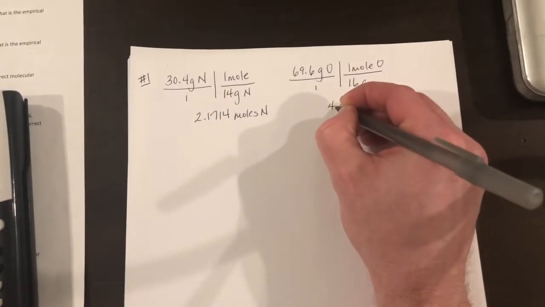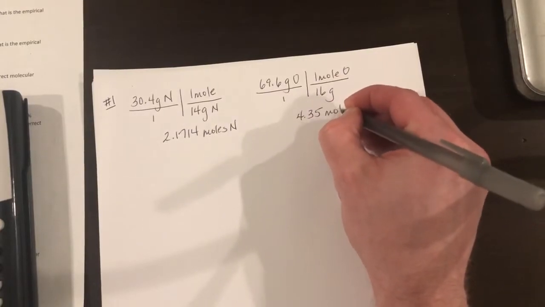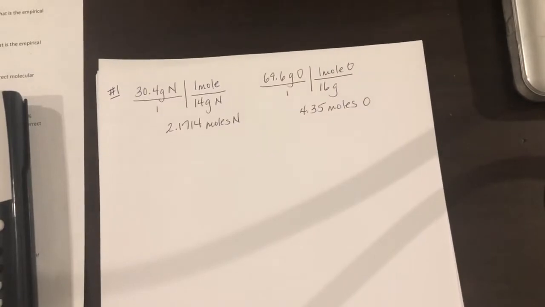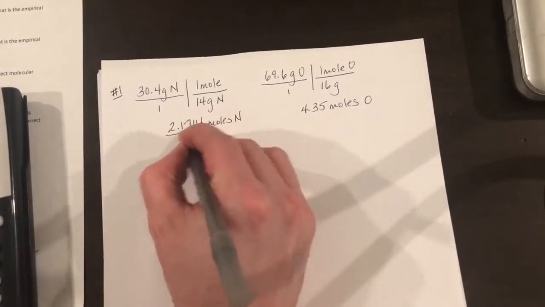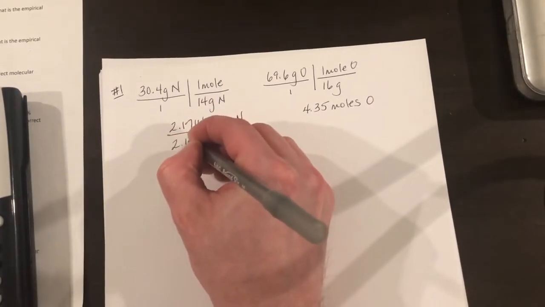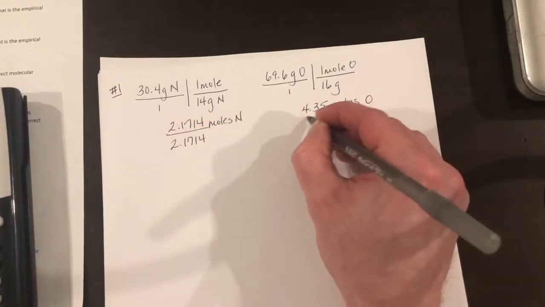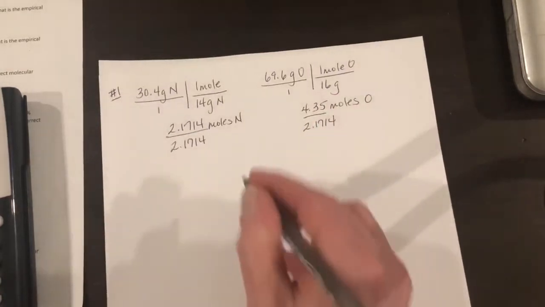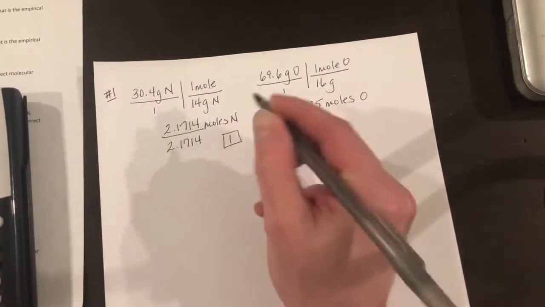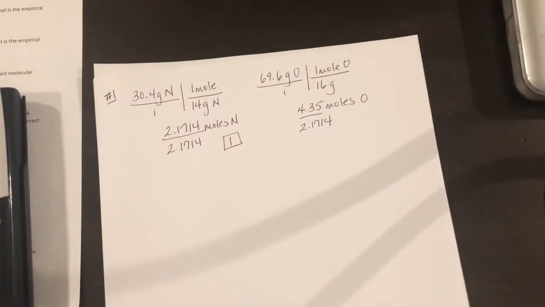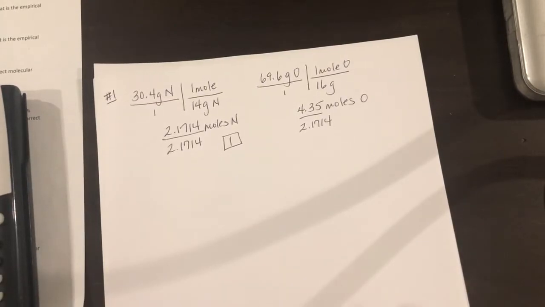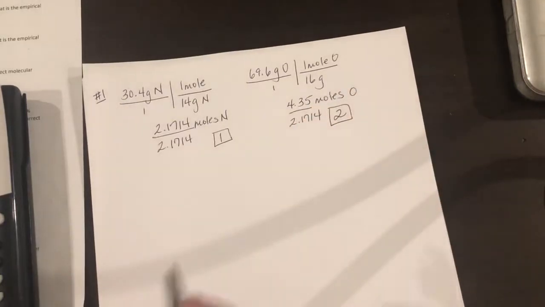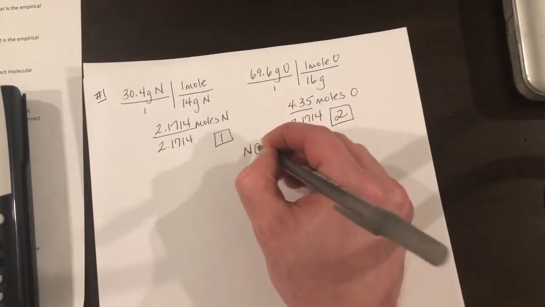Now, the second step that we did in class was we're going to divide by the smallest number. So the smallest number out of those two is the 2.1714. Okay, so we get a 1 here. And 4.35 divided by 2.1714 is 2.00, which we're going to call 2. So our empirical formula for this is NO2.